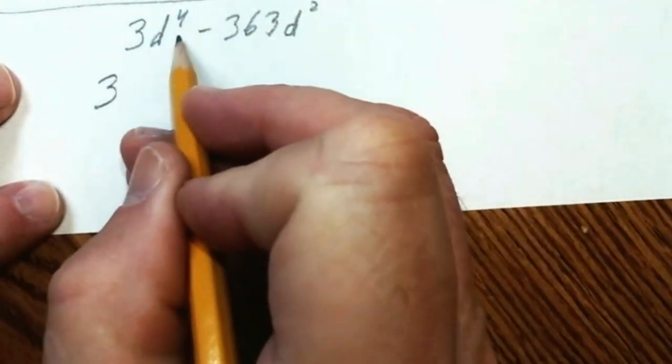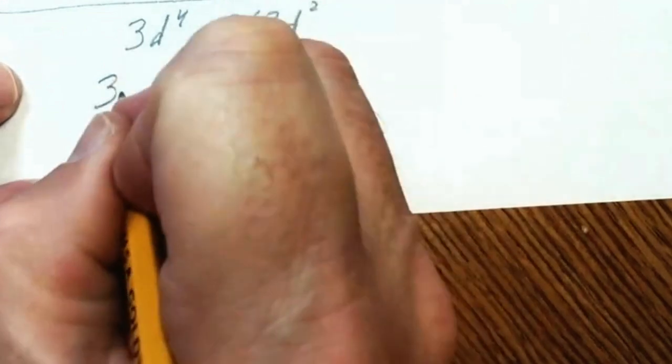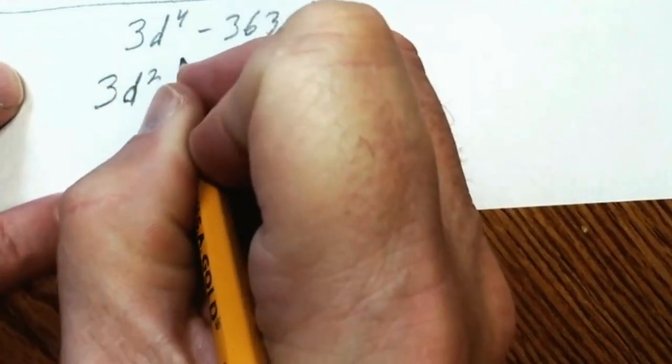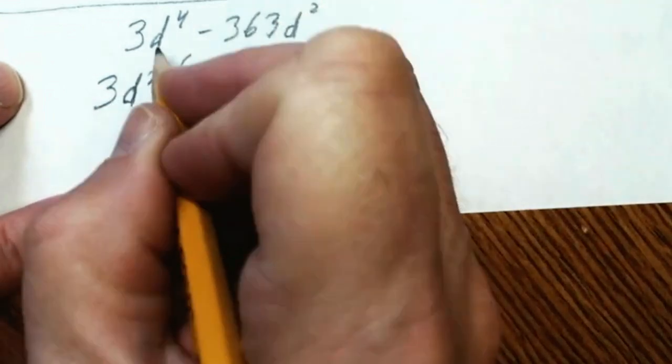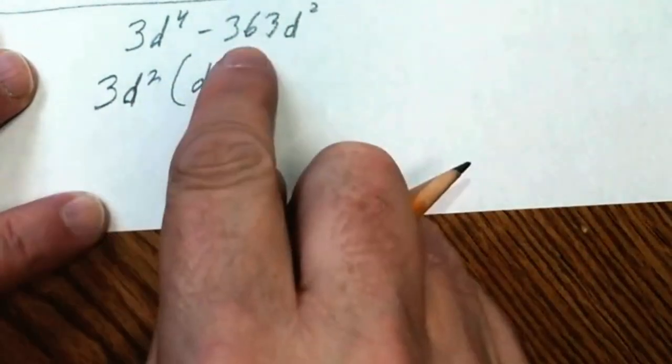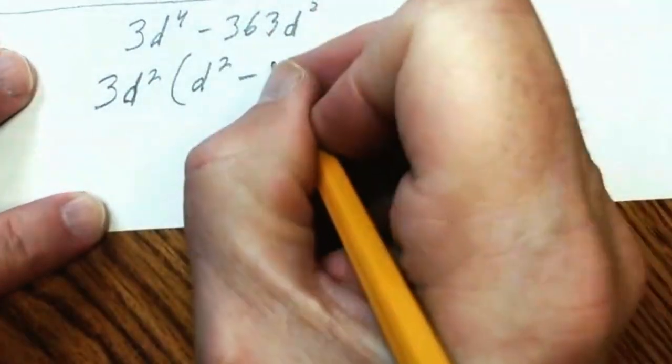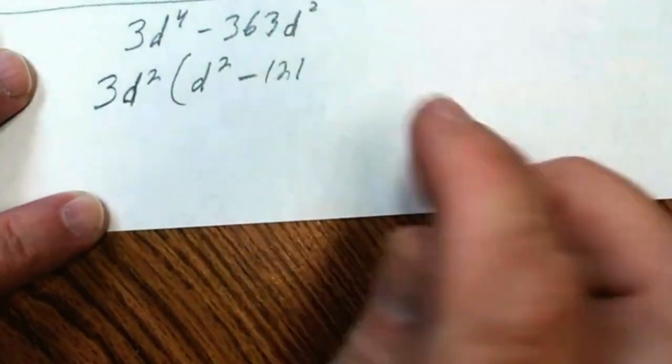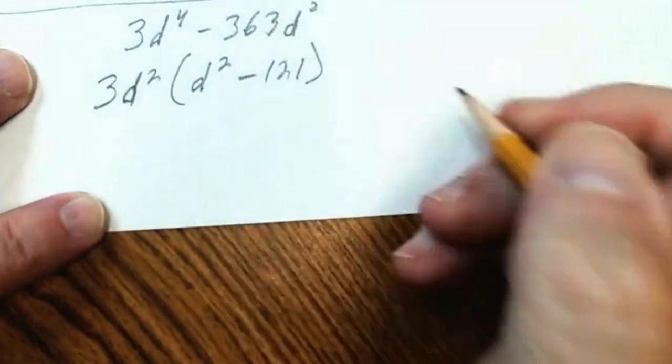So we can factor a 3 out of it. And there's a d to the 4th and a d squared, so we can factor a d squared out of it. So now 3d squared from 3d to the 4th, that just leaves d squared. 363 divided by 3 is 121. And d squared comes out of it.